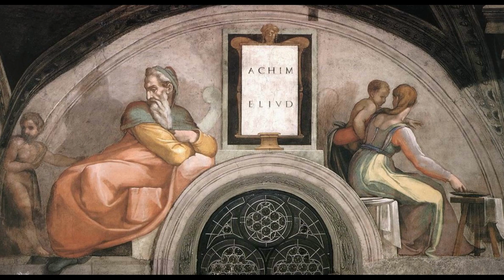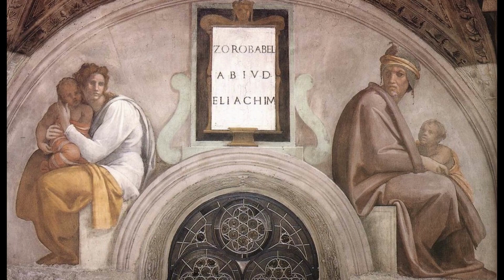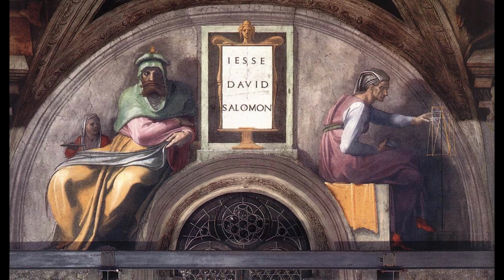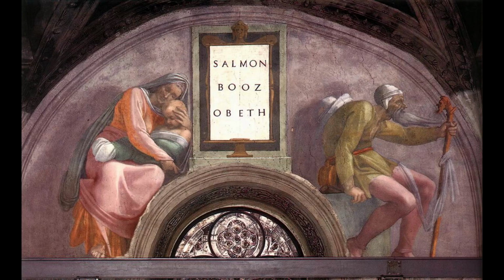I am not going to discuss all these scenes here at length, as they are a little bit less dynamic and revolutionary than some of the other scenes on the ceiling. But let's have a closer look at one more scene here. This is the lunette with Salmon, Boaz and Obed.